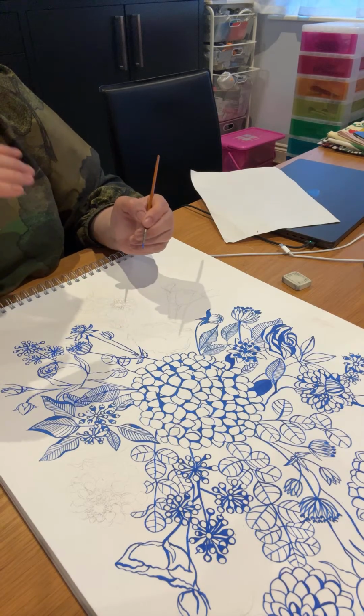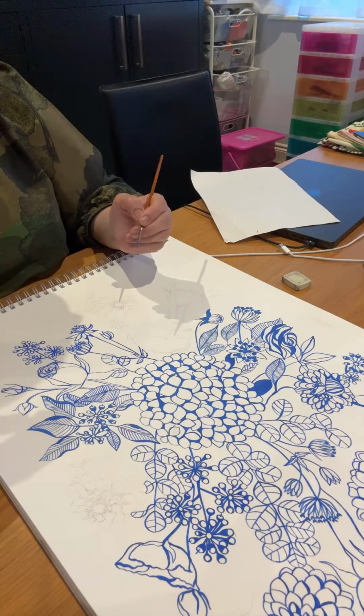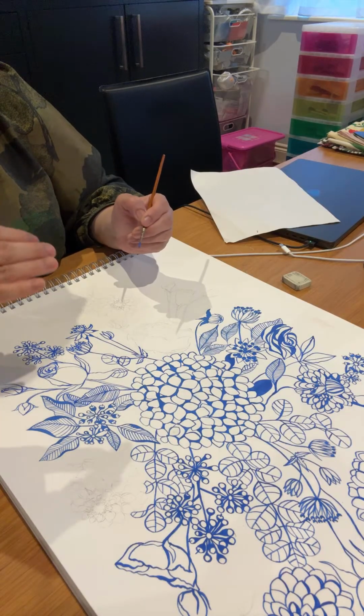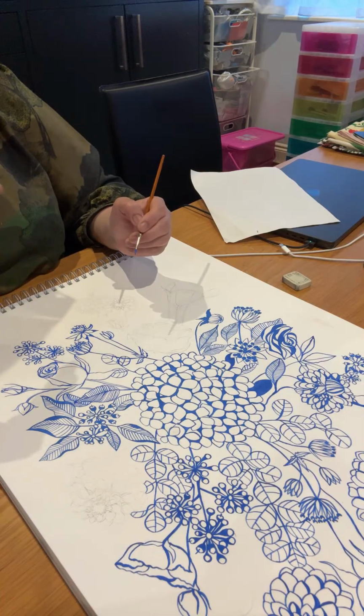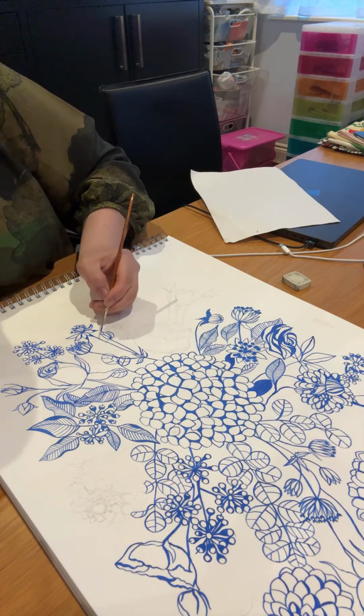Like a tiny petal, I keep building up the details, adding more details, getting it more refined, and it looks nicer as well.